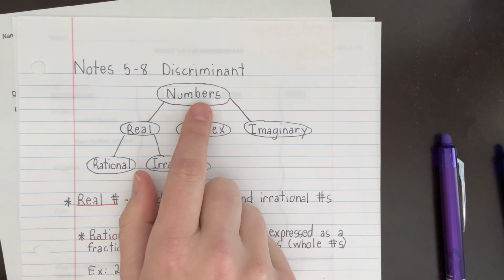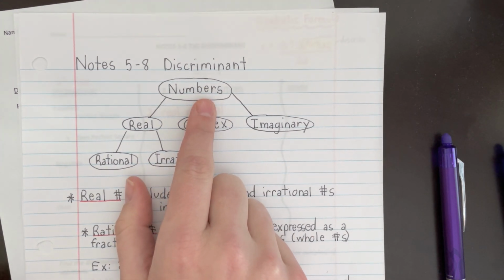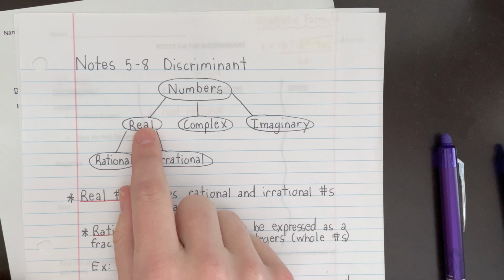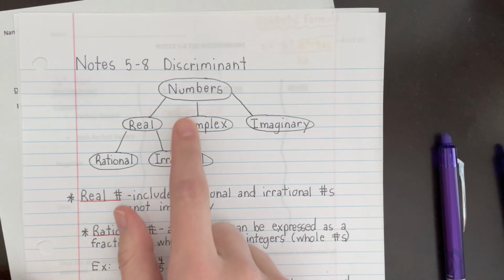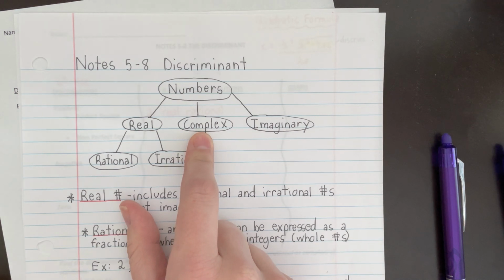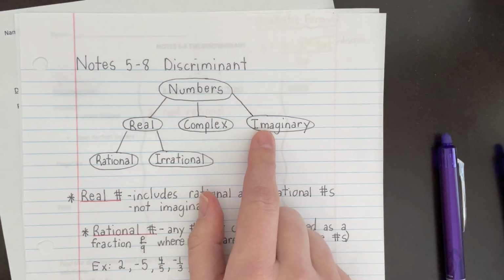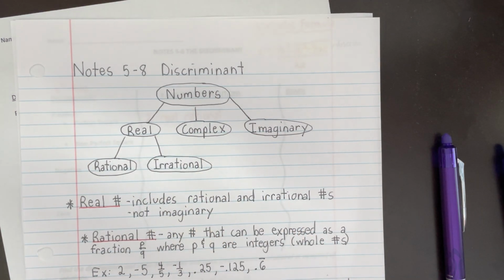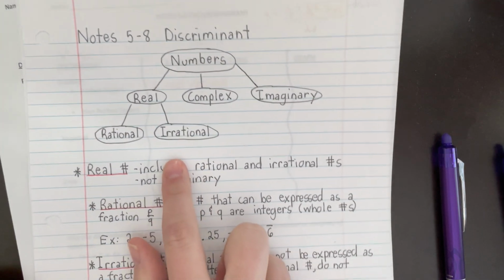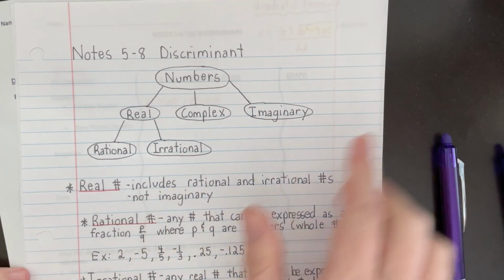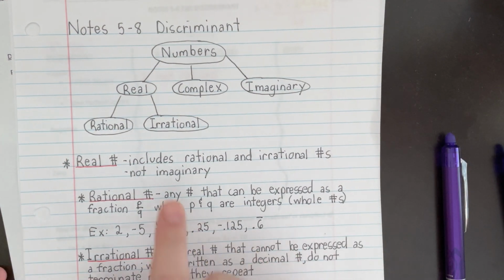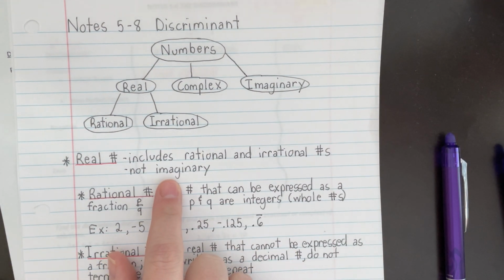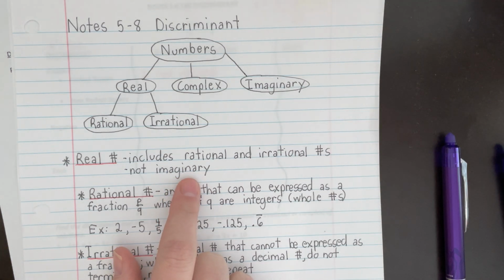So there are all different types of numbers, okay? This year, we have dealt with real numbers, both rational and irrational. We have dealt with complex numbers, and we have dealt with imaginary numbers. So let's talk about the definition of each. Real numbers include the rational and irrational numbers, not imaginary numbers. So a real number does not have any imaginary part.